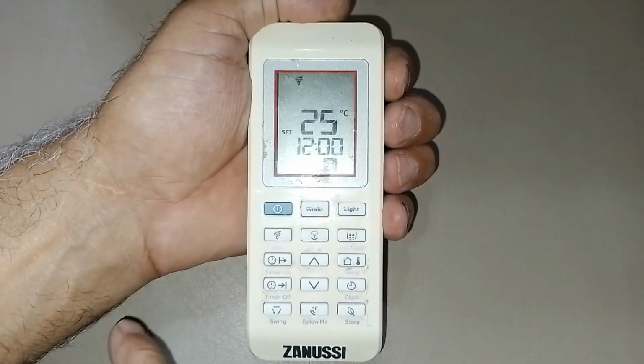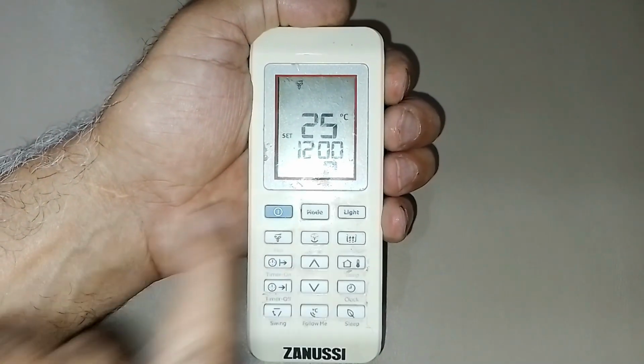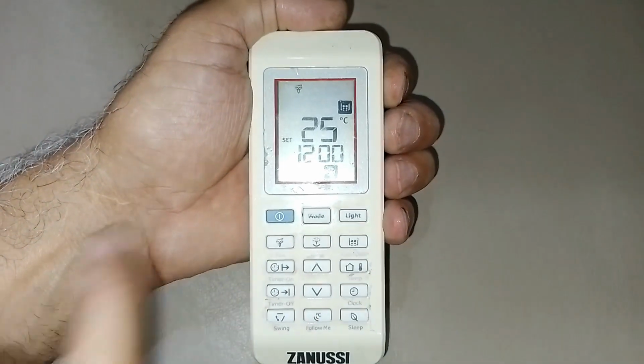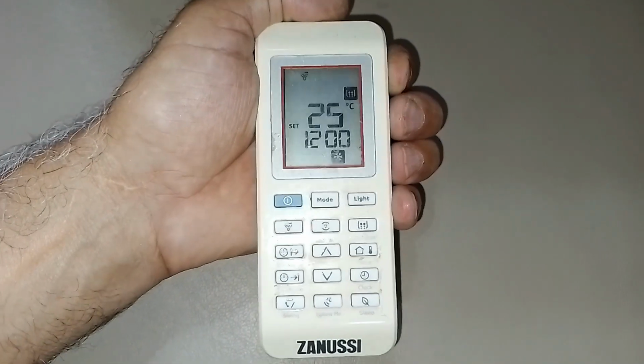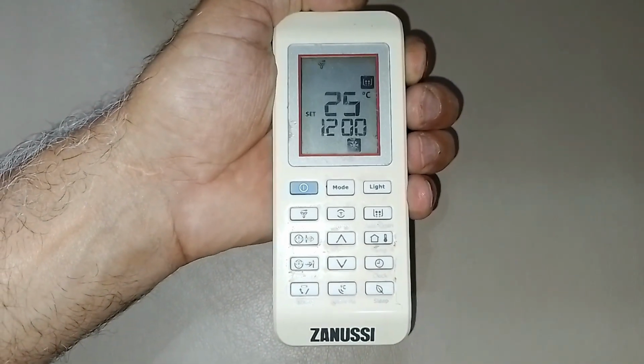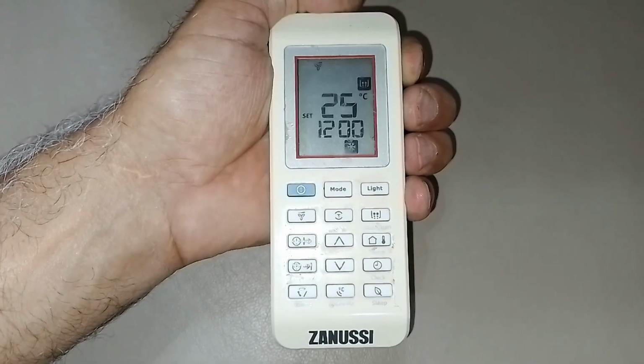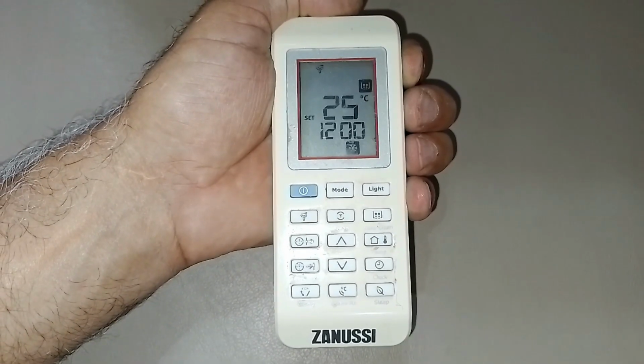The air conditioner has another function. This is the self-clean button. This mode serves to dry the water accumulated on the evaporator of the air conditioner. When this button is pressed, this icon appears on the screen.